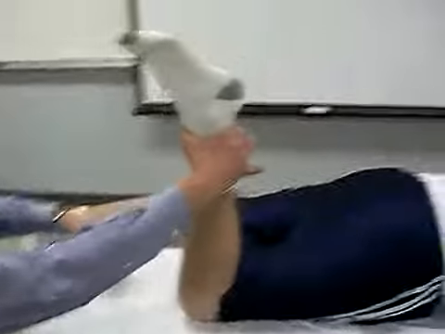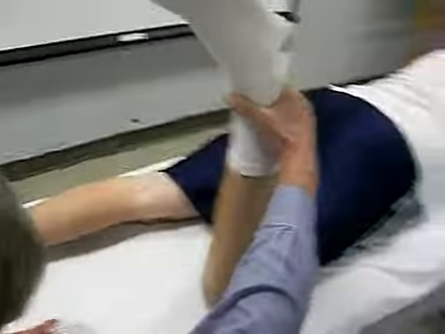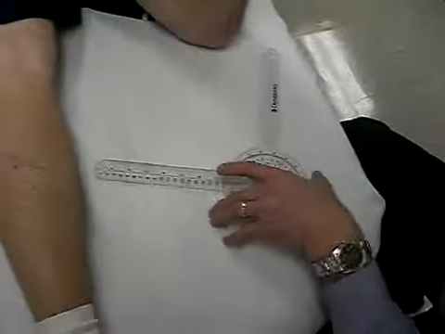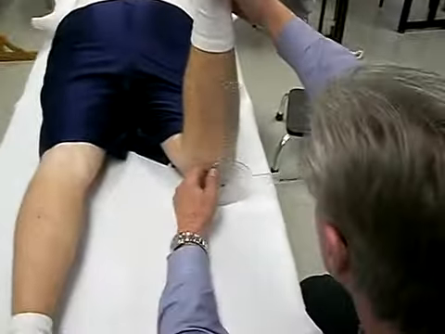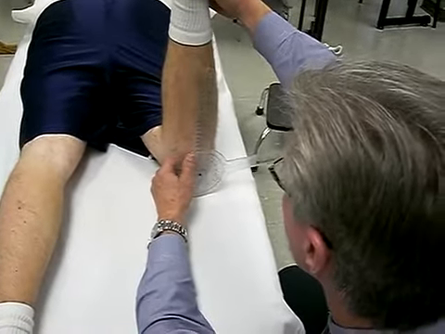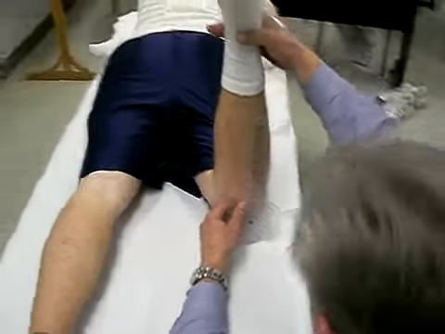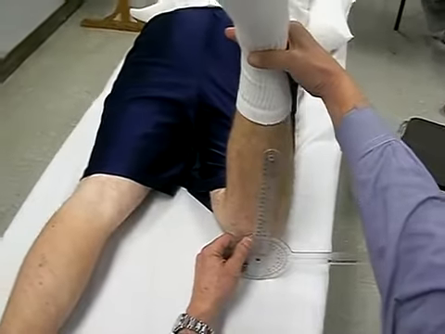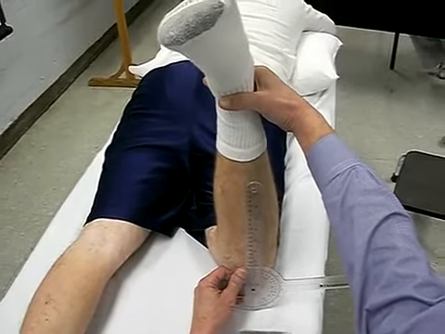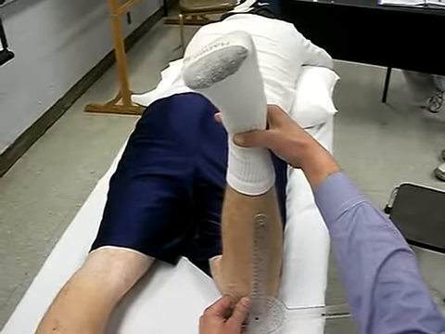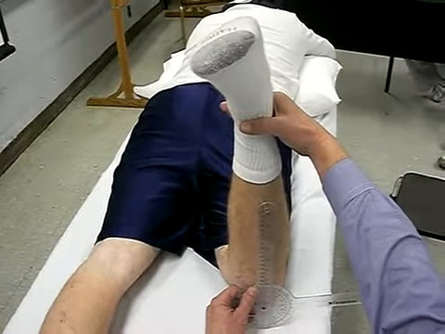I get my goniometer into position, put it on the 0 line, and my stationary handle is going to be parallel with the table, and my moving arm is going to be with the tibia. Goes right through the tibial tuberosity. So in this patient's situation, he's at 6 degrees. So he does not have a problem with anteversion.